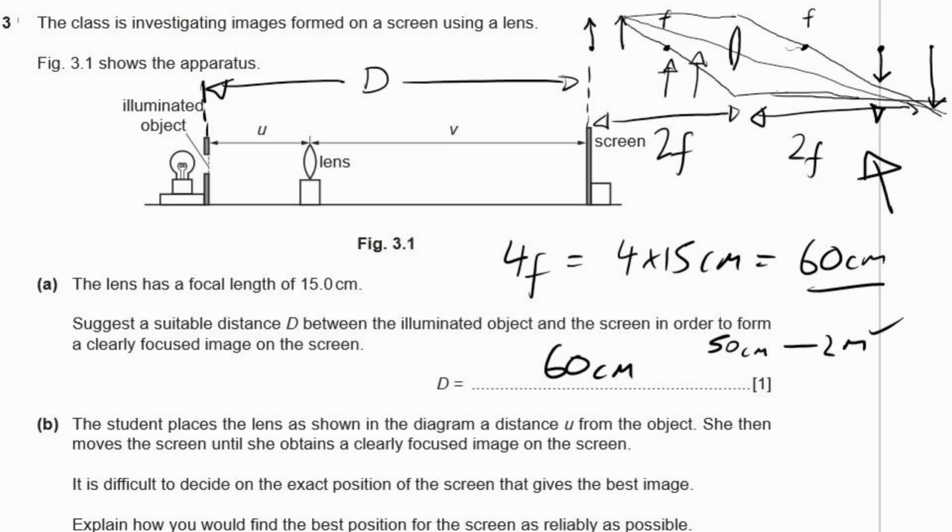Why would you not go less than 50 centimeters? Because you get closer and closer. As you get closer to the focal point on that left hand side, the image gets bigger and you have to be further away anyway. A good number is those 4 focal lengths away. That's really ideal. Okay, let's move on to the next question.